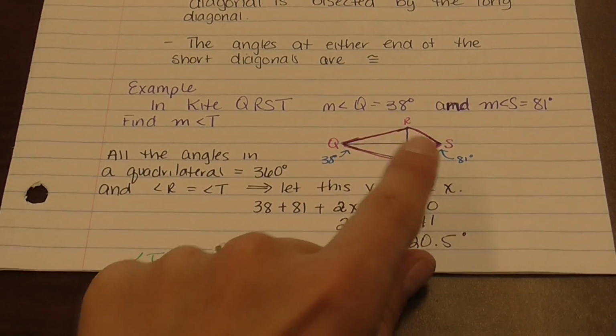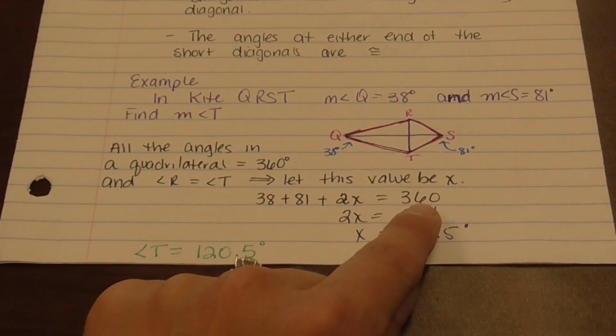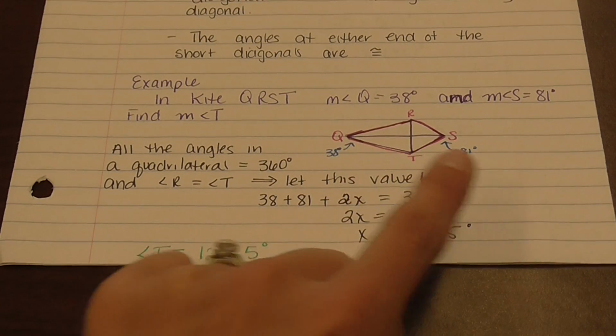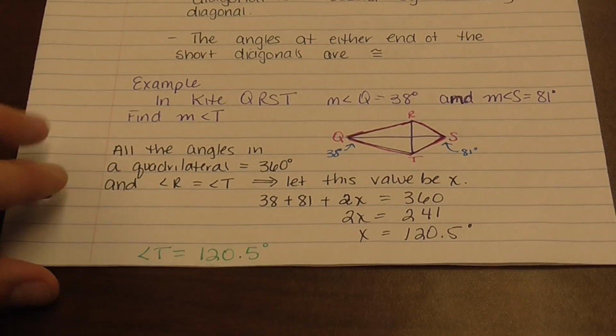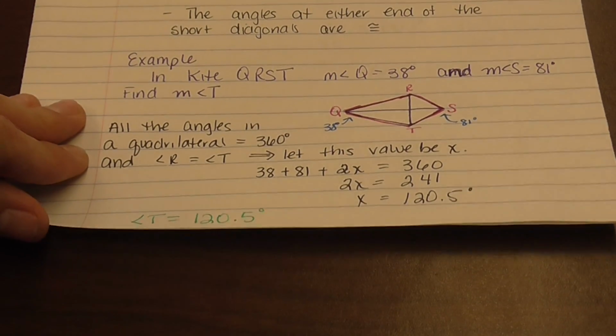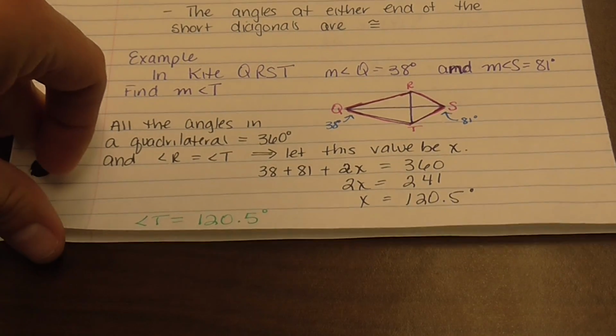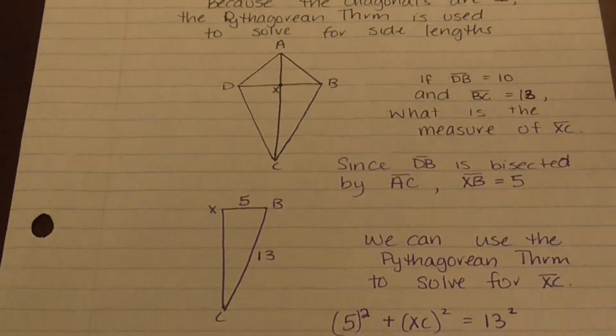So I know that all the angles together have to add up to equal 360. So 38 plus 81 plus 2x equals 360. Do the algebra and find out that angle T equals 120.5 degrees.